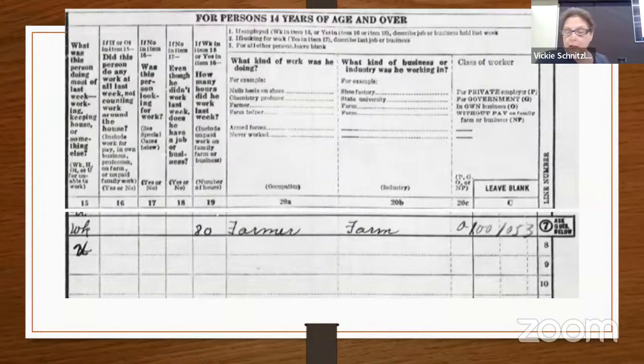Line number 15 asked, was this person working, unable to work, keeping household, or doing something else, which is the other or OT, most of last week. And his particular answer was that he was working. I would hope if you're on a farm that you're milking the cows and taking care of them. So yes, he was probably out there working.